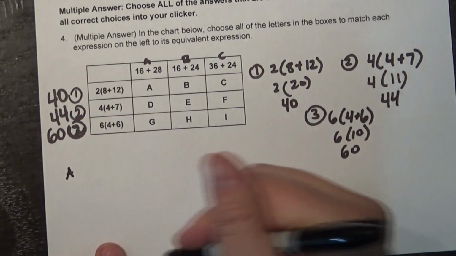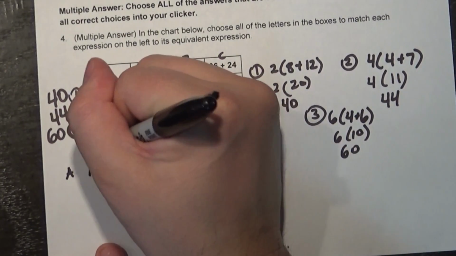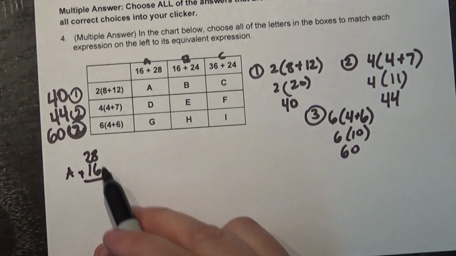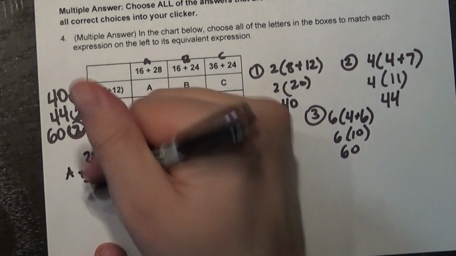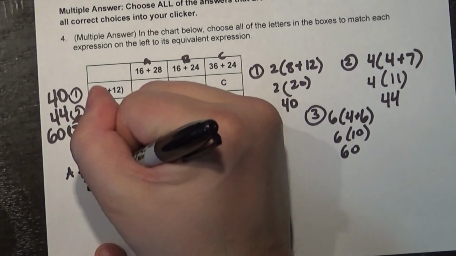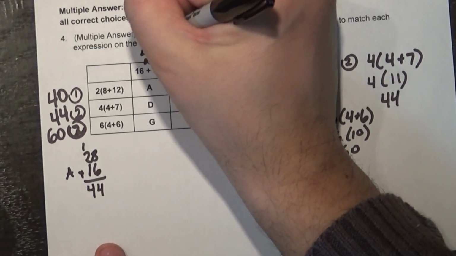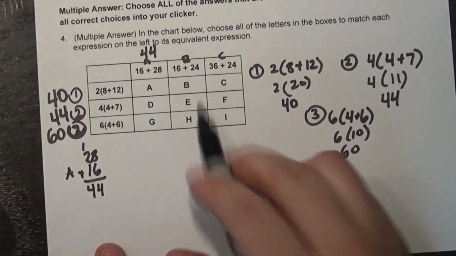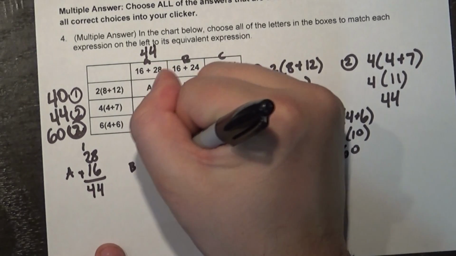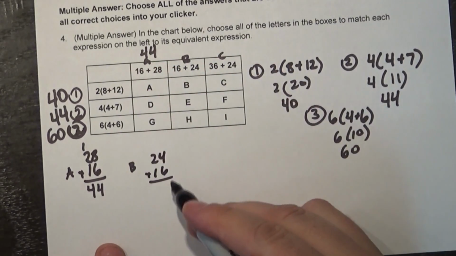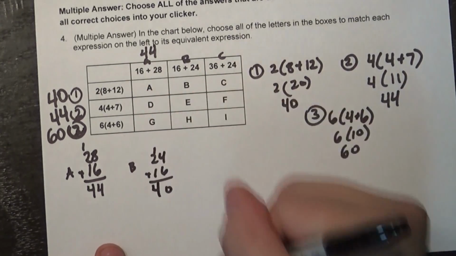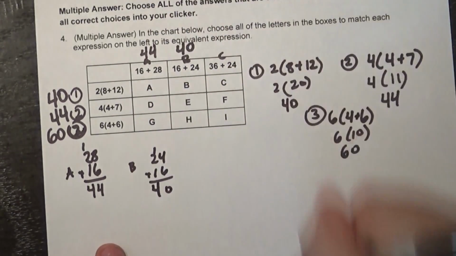So for letter A, I have 16 plus 28. I can do the math here and add them together. So 8 plus 6, that's going to give me 14. 1 plus 2 plus 1 is going to give me 4. That's 44. I have 16 plus 24 for letter B. So that's 24 plus 16. Let me add them together. 6 plus 4 is 10. 2 plus 1 plus 1 is 4. That's 40. I'm going to put my answer up top.